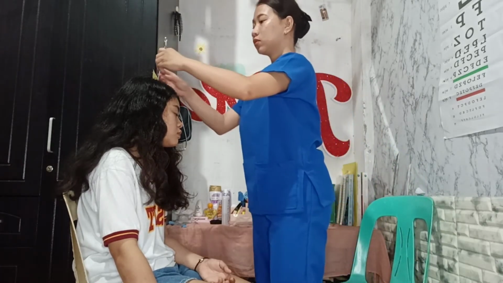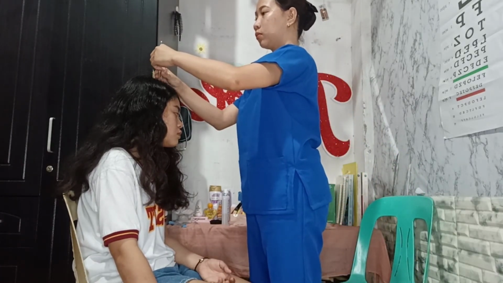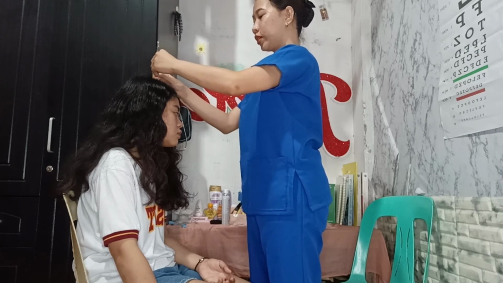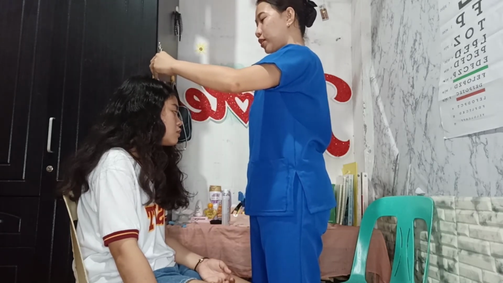Okay. So, the next procedure I am going to do is the Weber test. Stand in front of the patient and give instructions to the patient that you will place a tuning fork on the top of the head and ask if she hears the sound equally in both ears. So, let's assume that this is the tuning fork. So, ma'am, did you hear equal sounds in both of your ears? Yes.